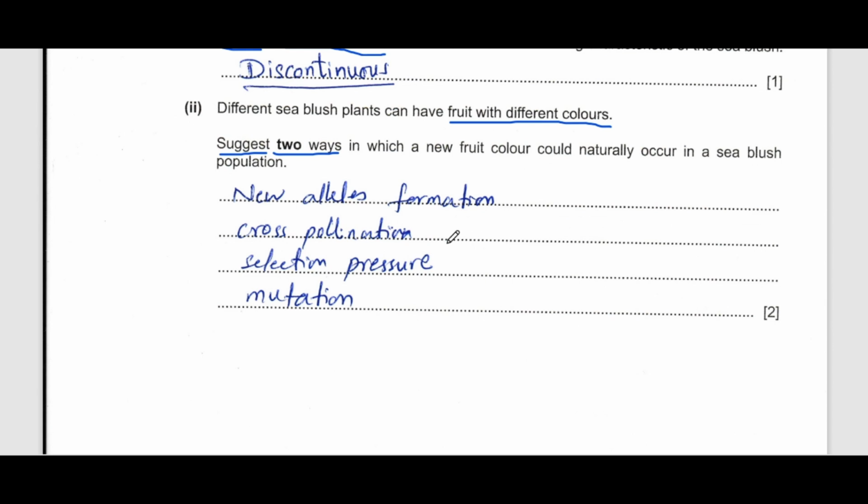The second point can be, it can be the result of cross-pollination. Two different plants with different phenotypes can cross, and they can have cross-pollination, which can lead to variation in the fruit colors.